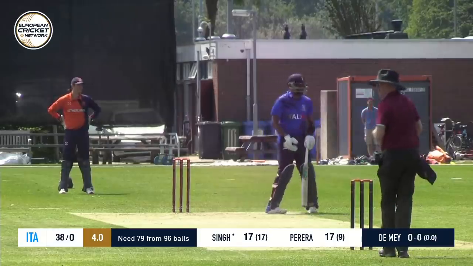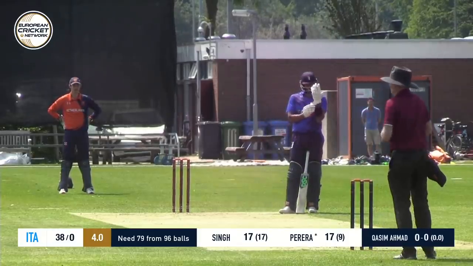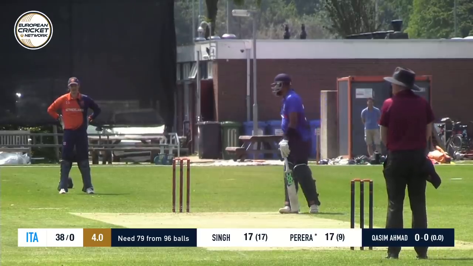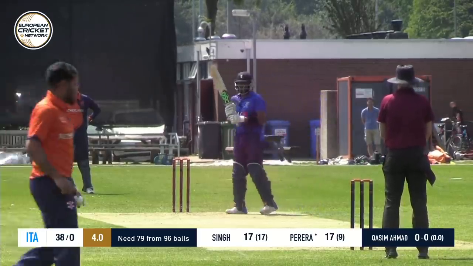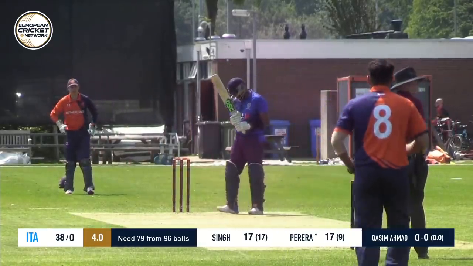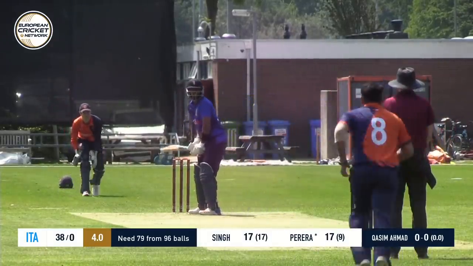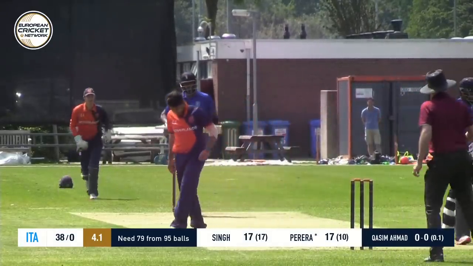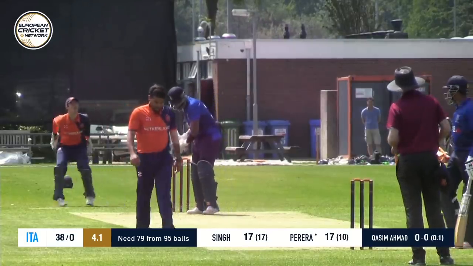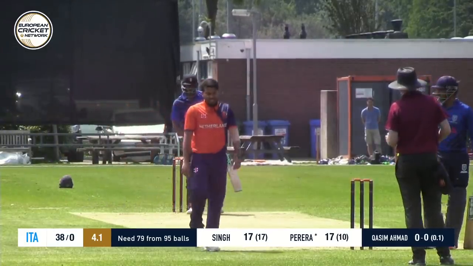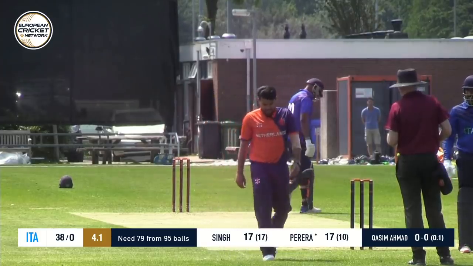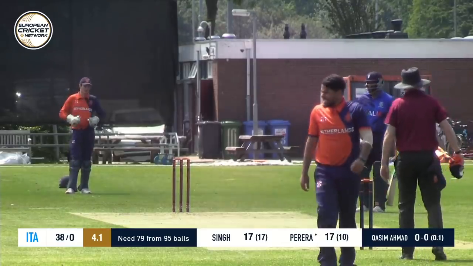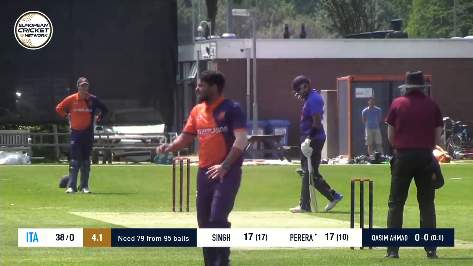He's got a man at long on. Where's the other man outside the circle? Sort of deep forward square leg. One's fallen on the stumps, comes straight back at the ball, puts his foot out. No run there. Very good first delivery. Ali Kasim Ahmed, that's the bowler.